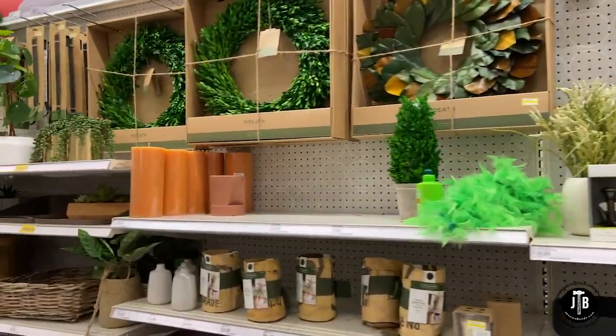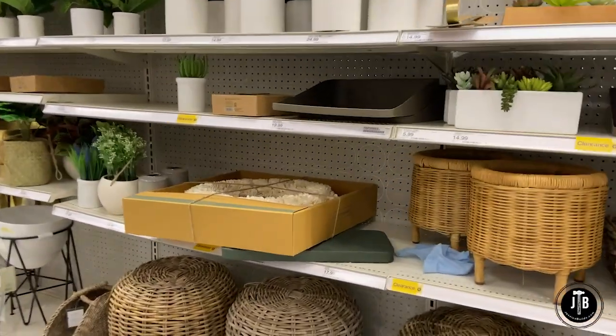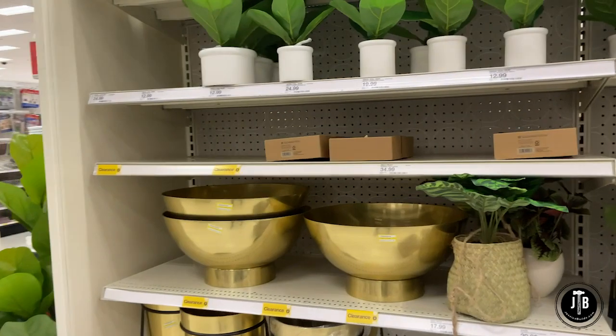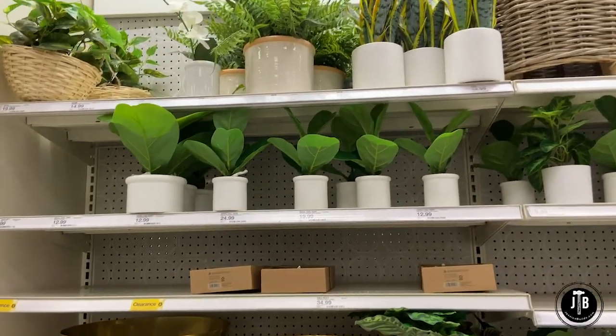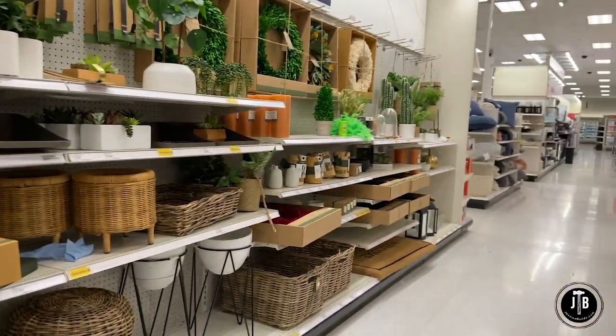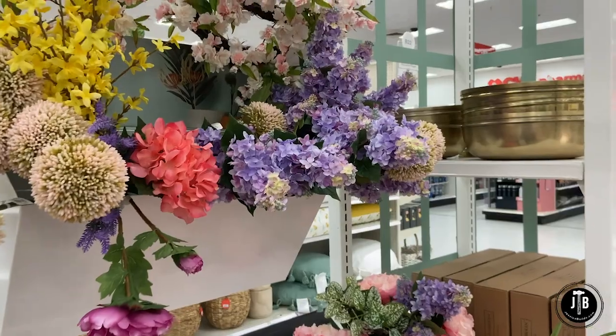There's some stuff on clearance that was worth checking out. This whole row is clearance. Everything there was on sale, so that was pretty awesome. I know that I would definitely be one to go into Target right now and look for flowers and spring things.